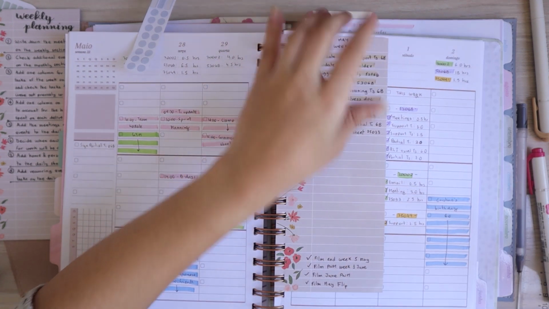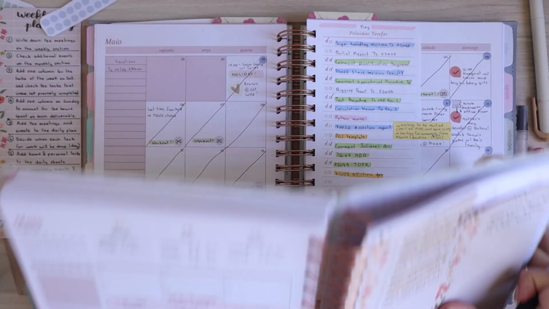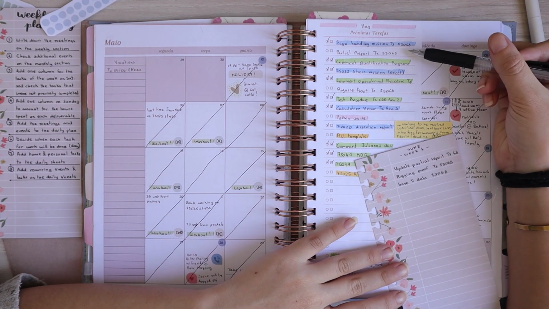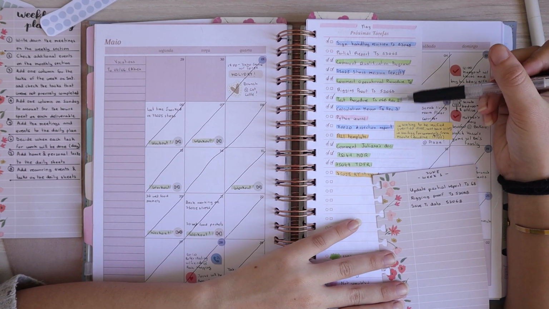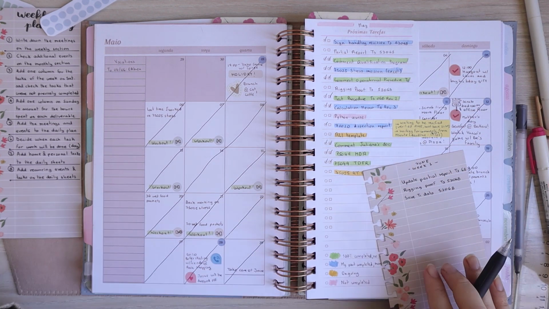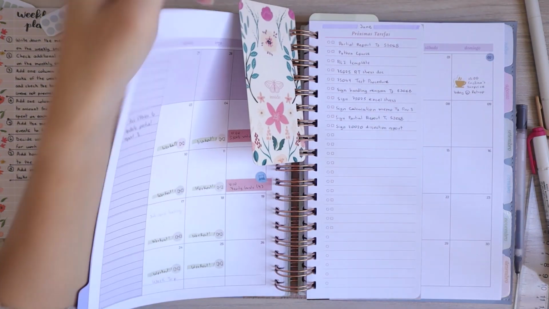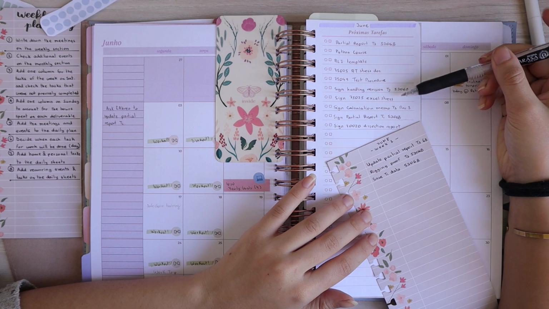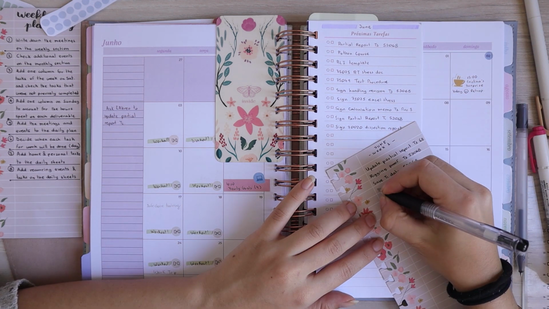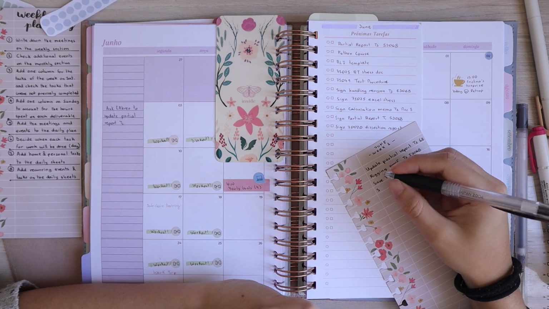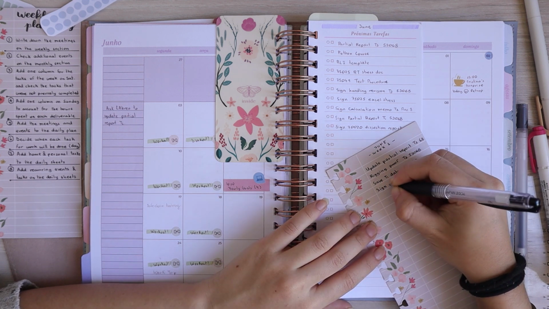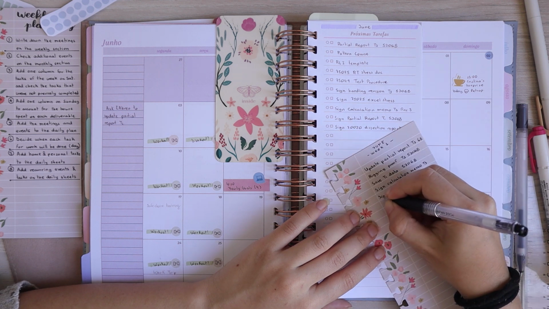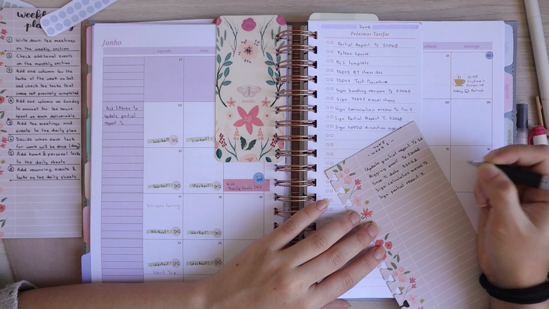Let me see if there's anything else for this project that needs to get done. So this is the rigging proof, the partial report, and okay, I think that's it. I already wrote down here for the month my tasks, so let's go over this. I need to sign the calculation memo for T3, then sign the partial report for T1.